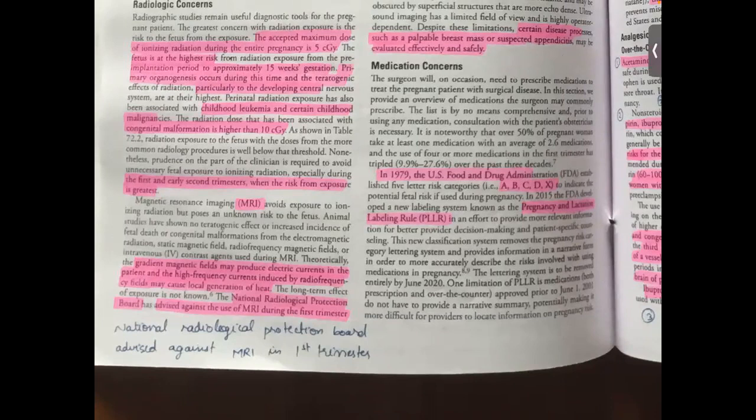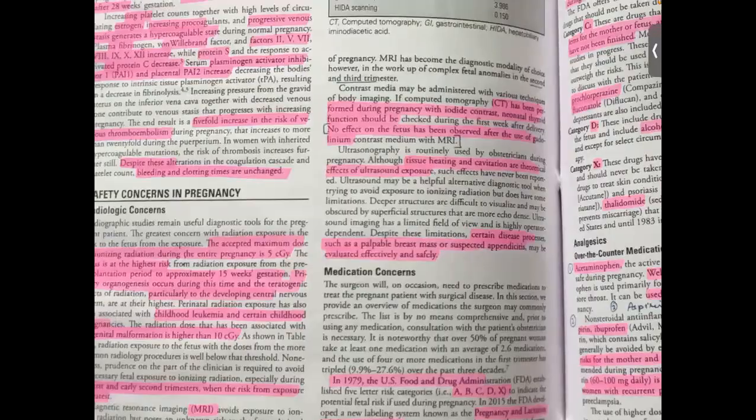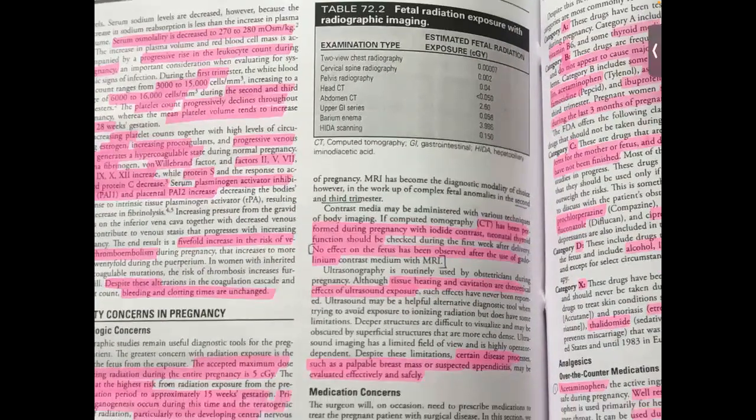The gradient magnetic fields may produce electrical currents in the patient, and high frequency currents induced by the radio frequency field may cause local generation of heat. Because of this heat generation, as it will come later in the chapter, they say it will form cavitation because of the heat. So this is a risk in the first trimester. So the National Radiological Protection Board has advised against MRI during the first trimester. So this is a very important point. If we don't read this chapter, we will miss this point.